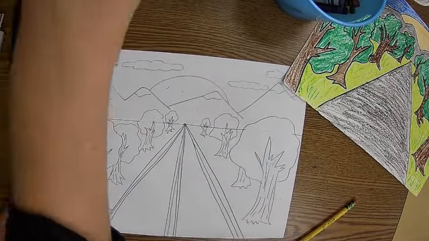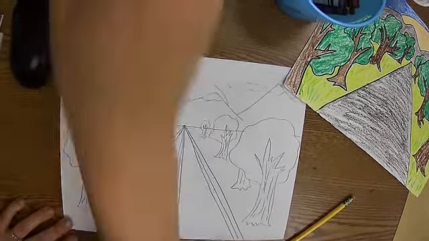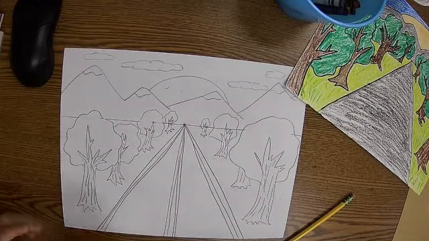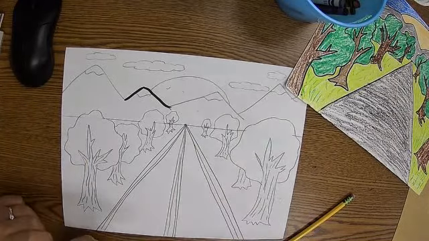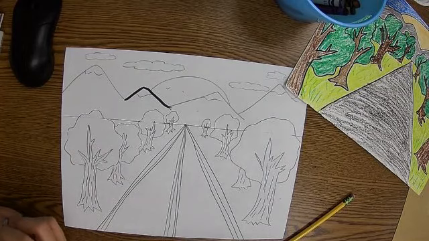Okay. So now that we have it all drawn, what you're going to do next is you're going to Sharpie everything with a black marker or whatever Sharpie you have. So you're going to trace your lines and go over them like so. And that is what we are going to finish for this class session.